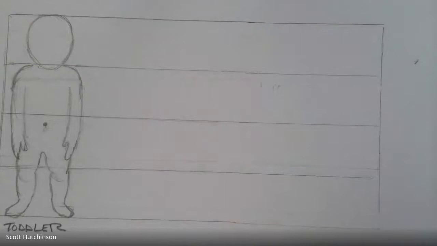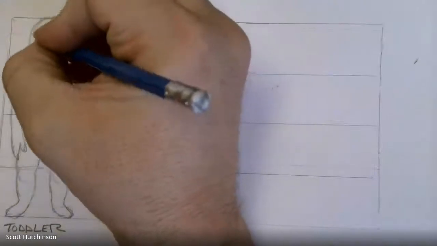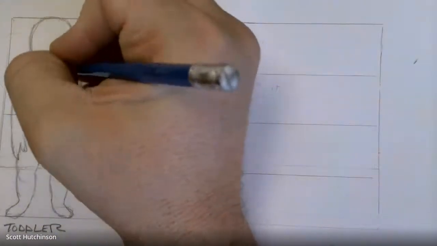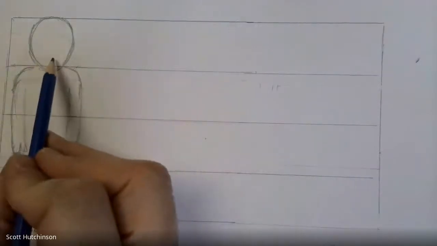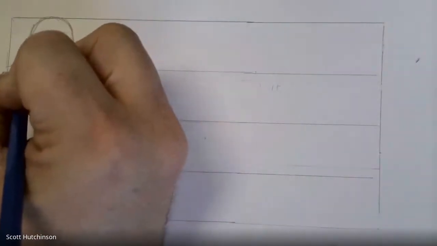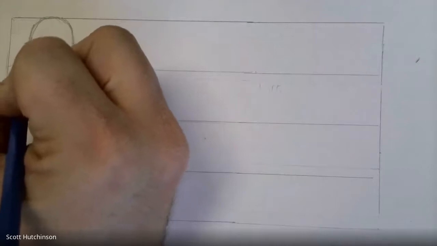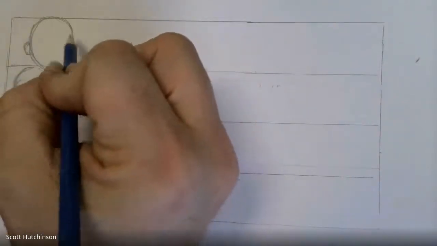Okay. Next, we're going to move on to an early years student, let's say around grade 3, grade 4. All right. So let's draw back in our ears because they're going to help us to identify some proportions next.